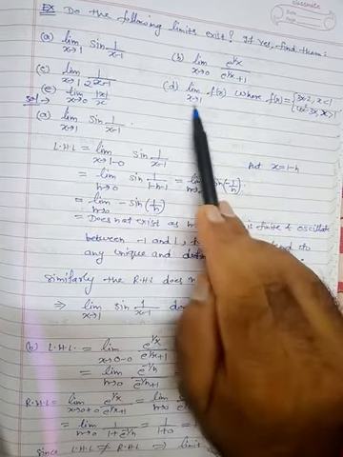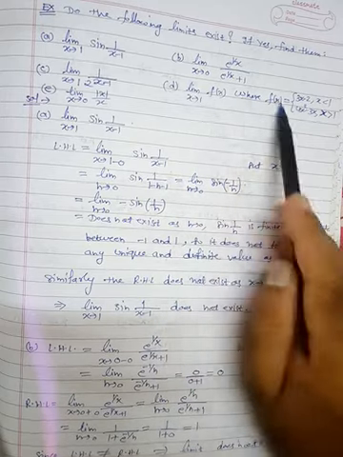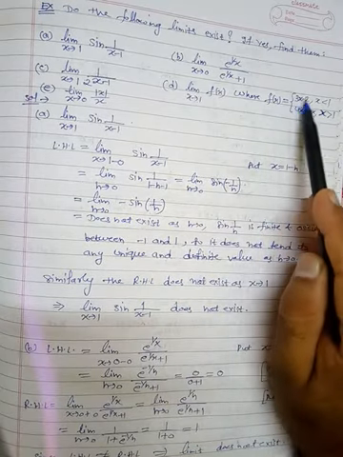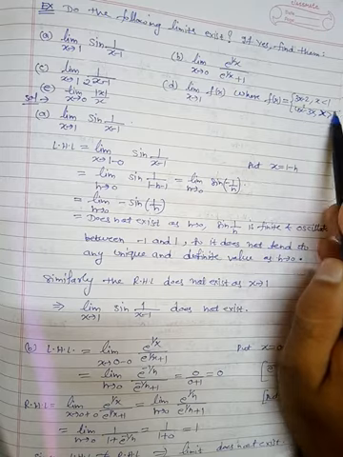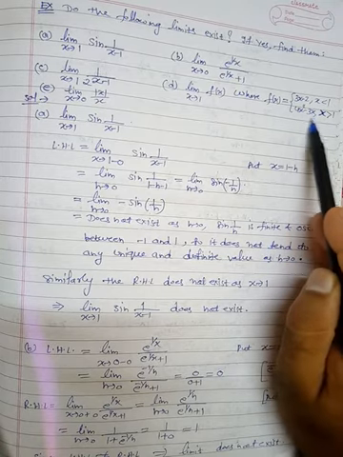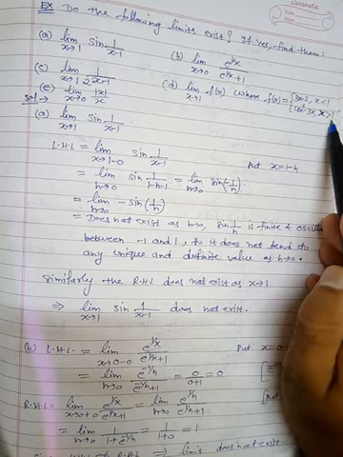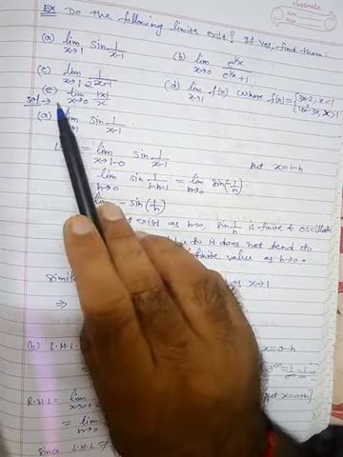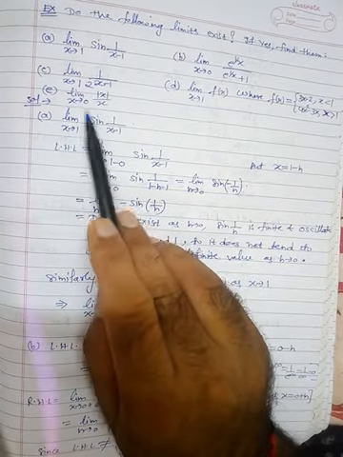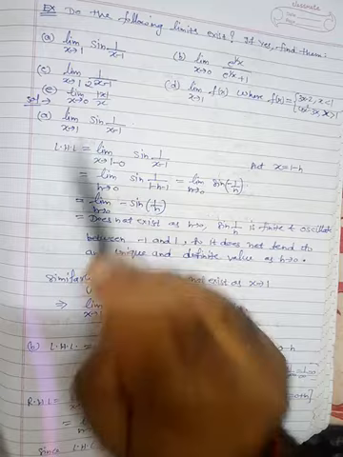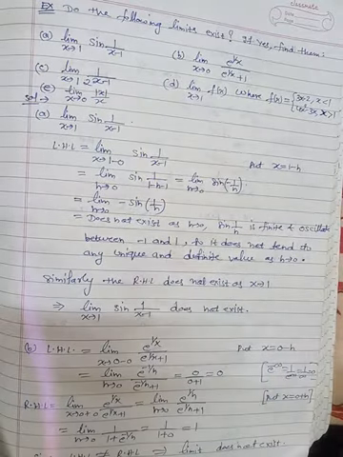Fourth example is limit x tending to 1 of f of x, where f of x is given by this: f of x is 3x minus 2 when x is less than 1 and 4x square minus 3x when x is greater than 1. Fifth limit is limit x tending to 0 of magnitude of x divided by x. So we will discuss one by one.